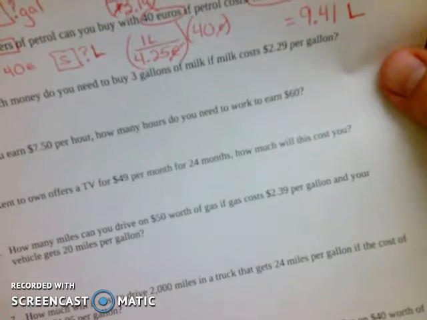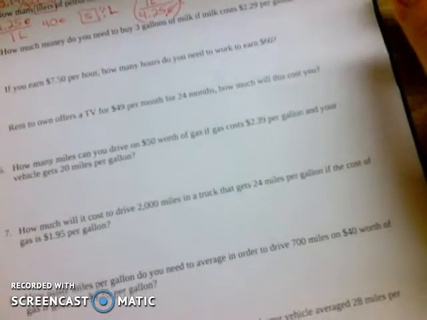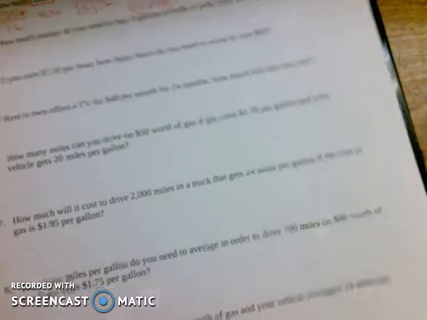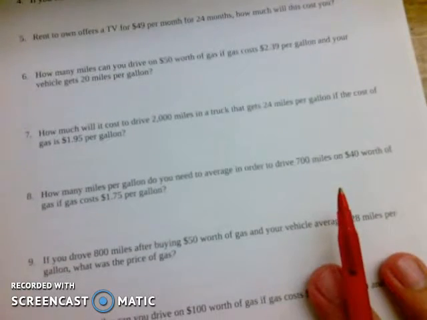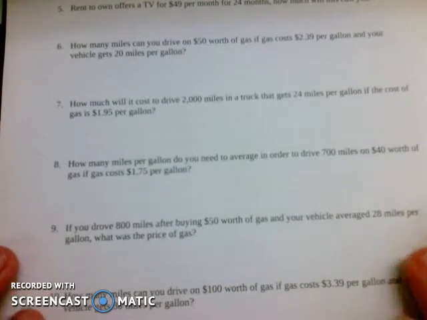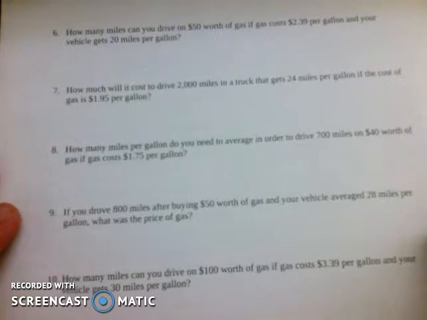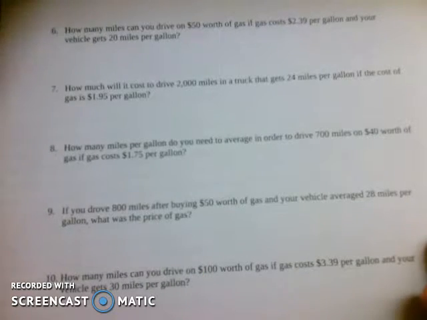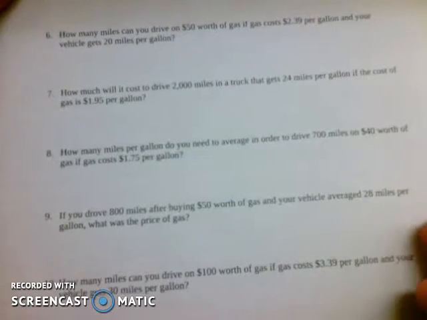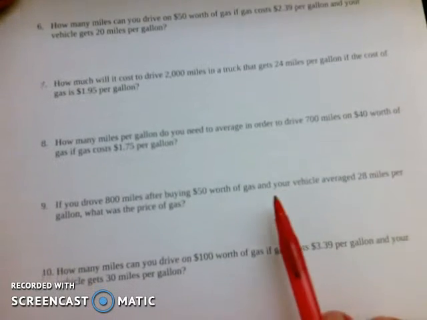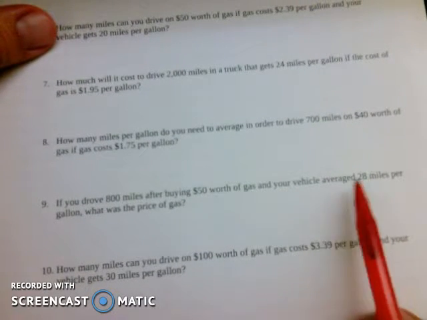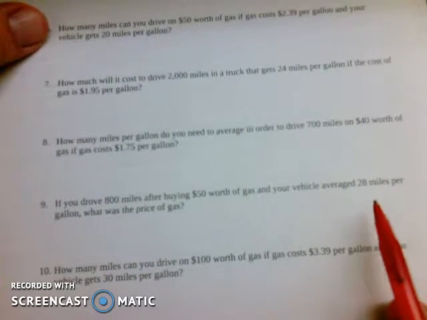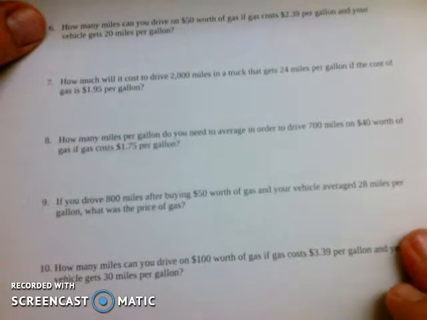All right. Let's look at number 9, all the way down here at 9. Okay. All right, if you drove 800 miles after buying $50 worth of gas and your vehicle averaged 28 miles per gallon, what was the price of gas? Now, you might say, well, how do you know your vehicle averaged 28 miles per gallon? Well, in my wife's car, every time she buys gas, it resets the trip computer, basically, and it keeps track of your gas mileage. So that's one way.